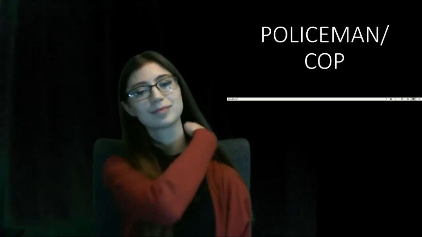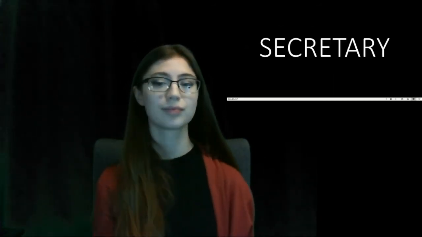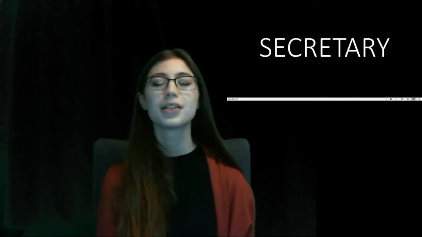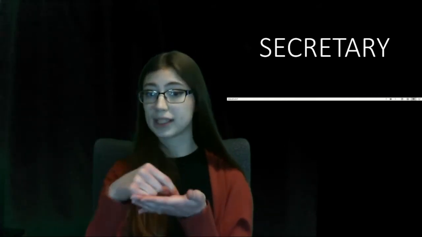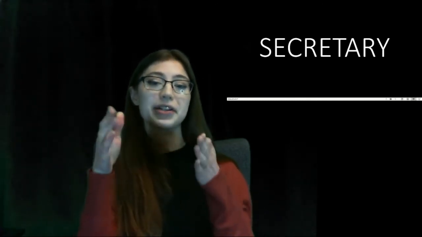Secretary. So for secretary, you're going to make a pinched G hand shape like you're holding a pencil. And you're going to make a squiggle across your hand or sign pen. And then the agent marker. Secretary.